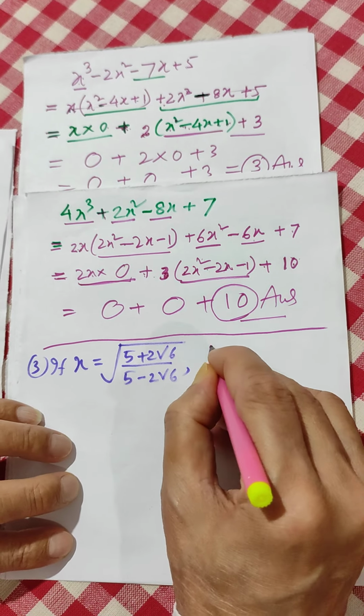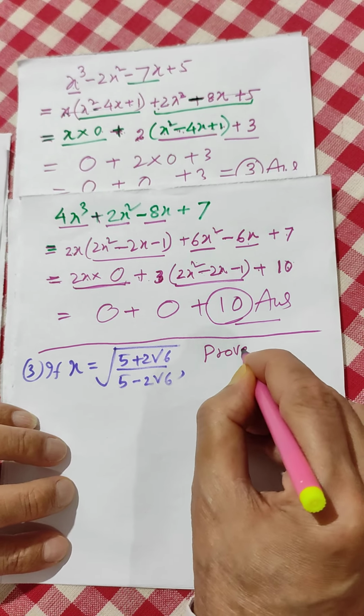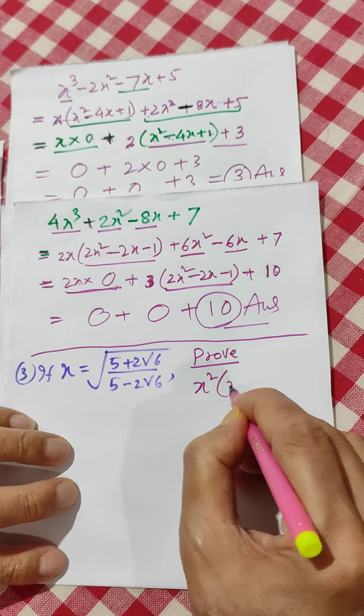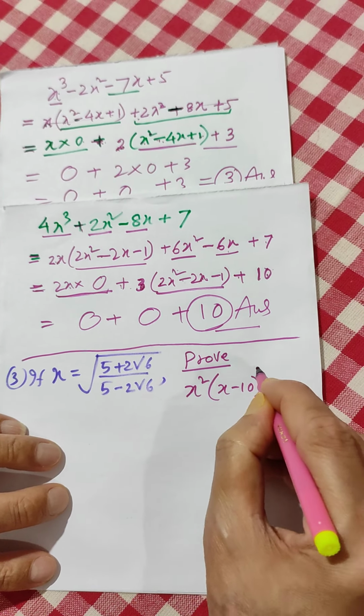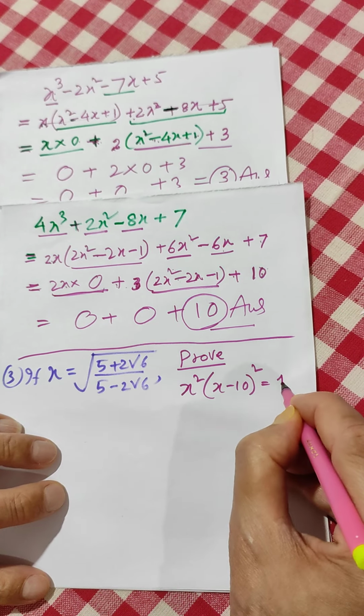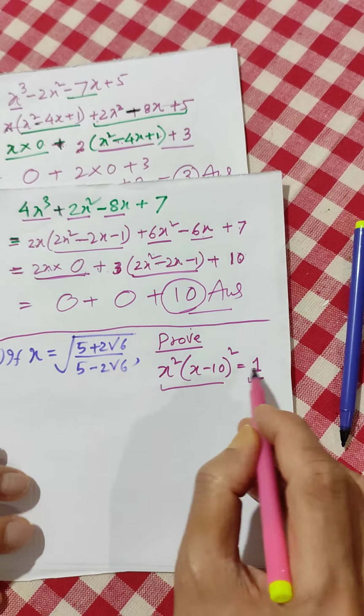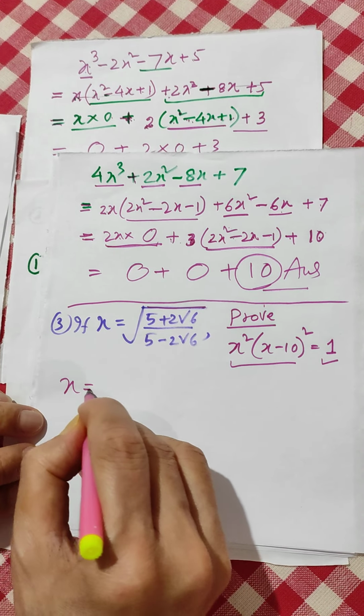Now you have to prove, this sum is not find the value but prove. What you have to prove? x square, x minus 10 whole square equal to 1. So you have to prove this left hand side equal to right hand side 1. x square, x minus 10 whole square equal to 1. But first of all, let us simplify x. So x is given this one.